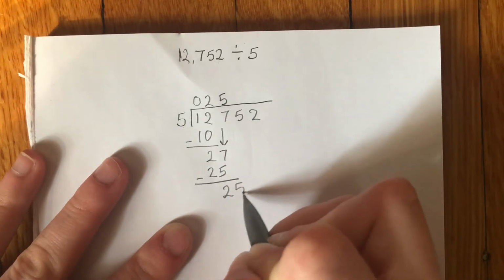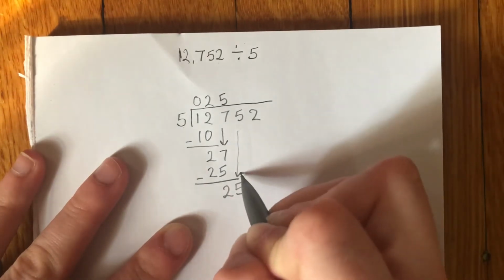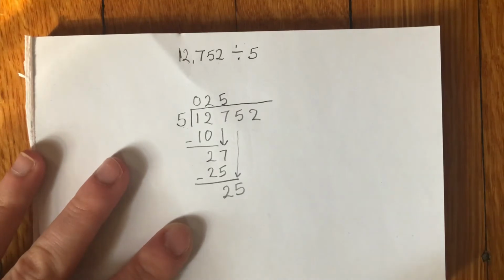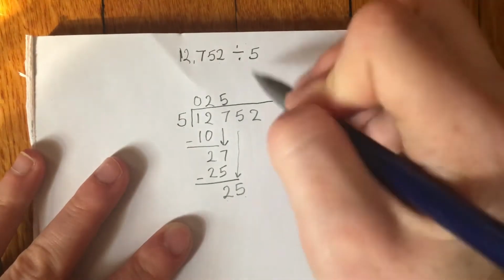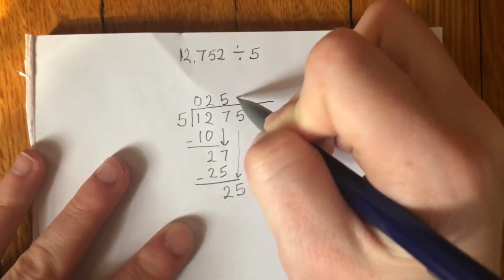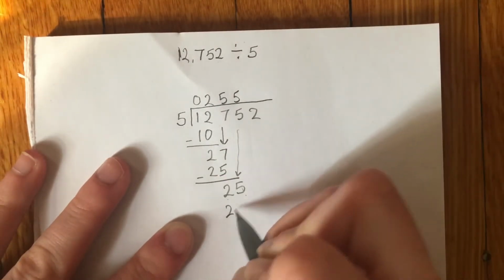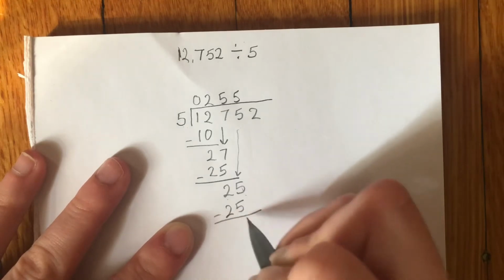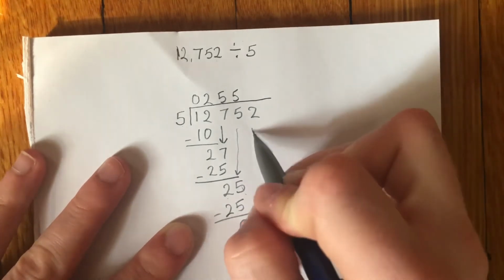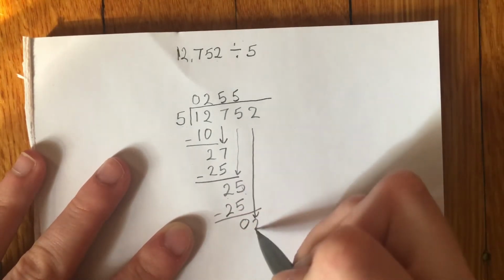We do our next subtraction and we get 2 again. And we're going to bring down this 5 in here, and we end up with 5 fitting into 25, 5 times exactly. I'm going to subtract off a 25 and we get to 0. Now we have one more digit to bring down, which is this 2.